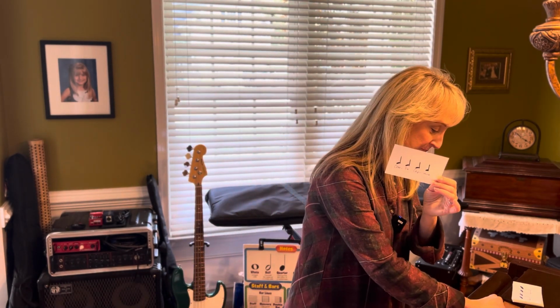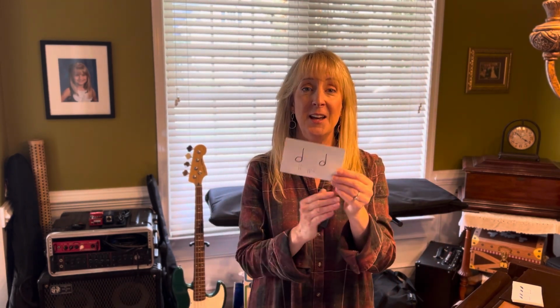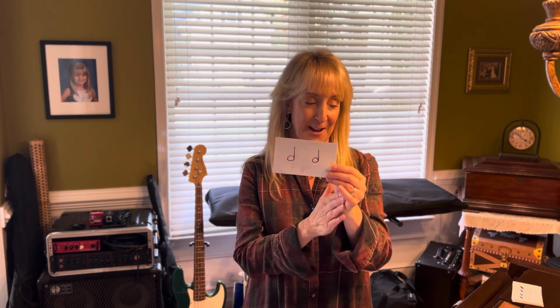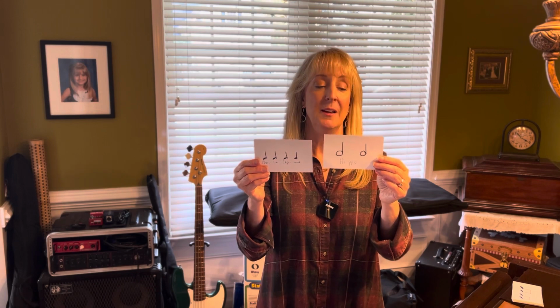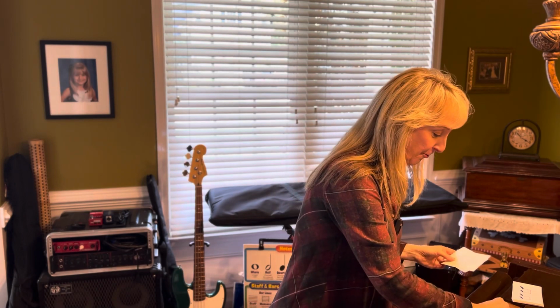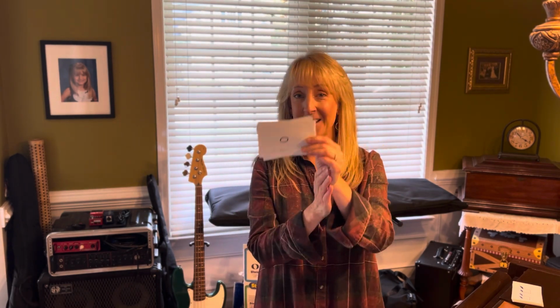For half notes, their animal is hippo. So half note, or hippo. If you put those 2 together, it would be Charlie Chipmunk, hippo. Try it with me. Charlie Chipmunk, hippo. That's our animal for half notes. Our animal for the whole note, which is all 4 beats, is going to be lion roar, or whole note, hold it.